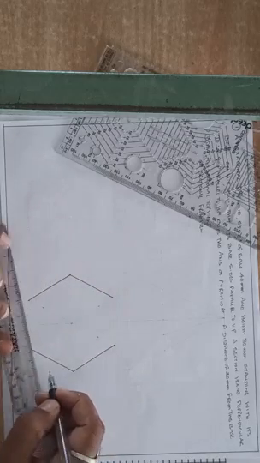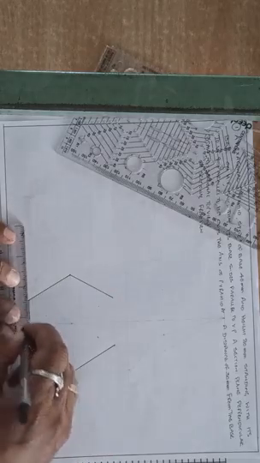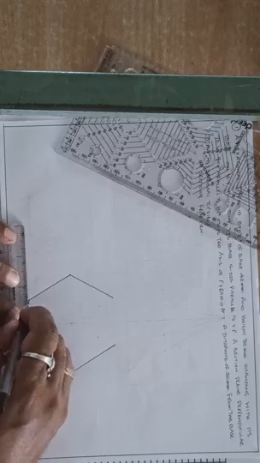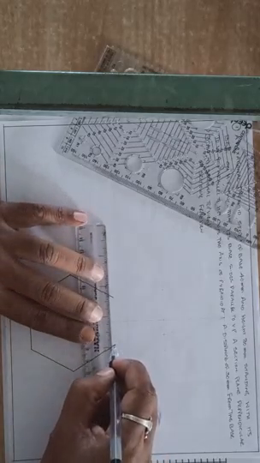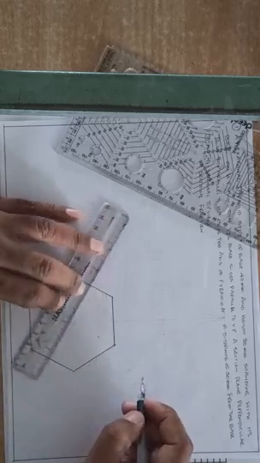I have taken a bigger size so that you can clearly see the points and lines. So this is the top view.